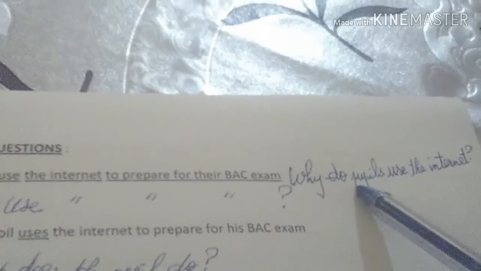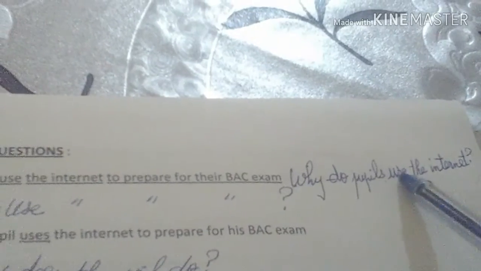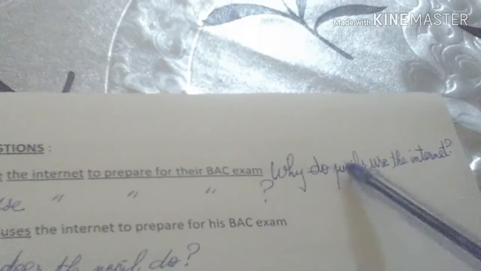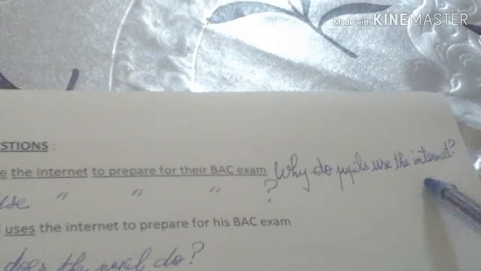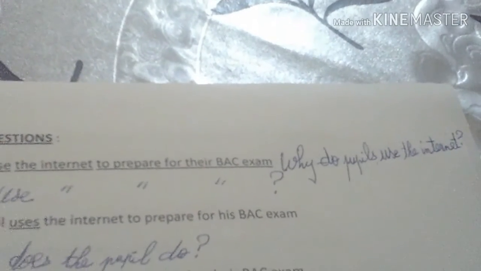Why do pupils, subject plus the verb in the infinitive, use. Why do pupils use the internet? This is to ask about cause.